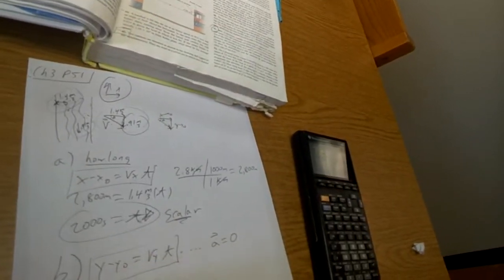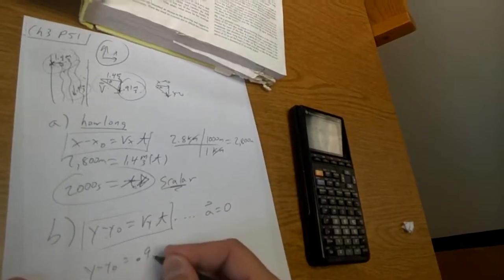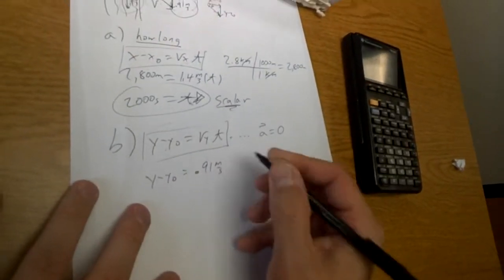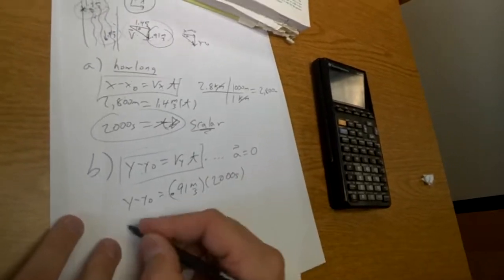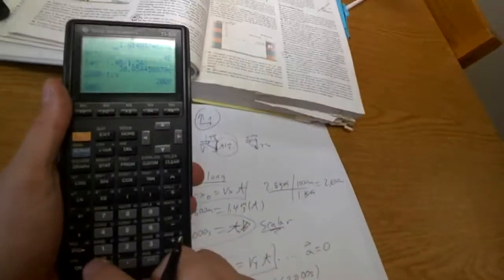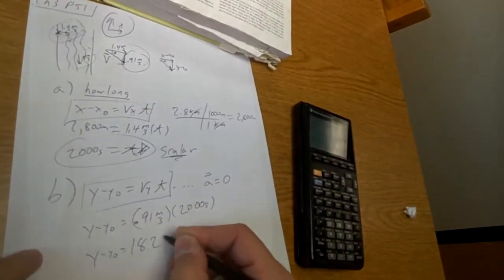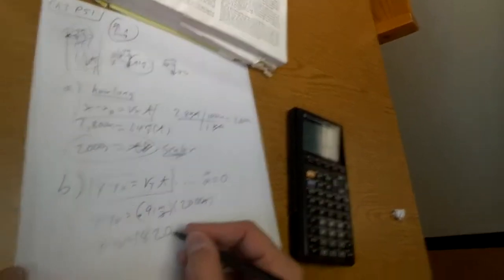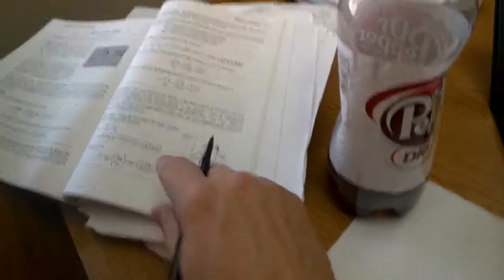So our displacement in the y is what we're looking for. Our velocity in the y is the velocity of the river, so 0.91 meters per second. And our time from the prior part is 2,000 seconds. So our displacement will be, let's just grab the calculator since I grabbed a number wrong earlier. Times our 0.91, 18 something. So 1,820, and that is in meters. They probably have 1.8 times 10 to the third. Let's take a look. Yep, 1.8 times 10 to the third.